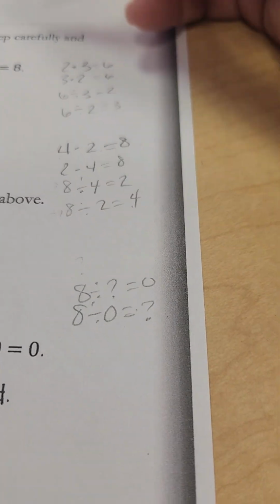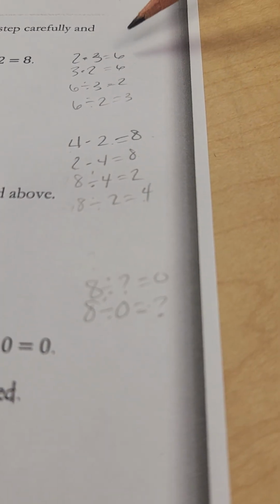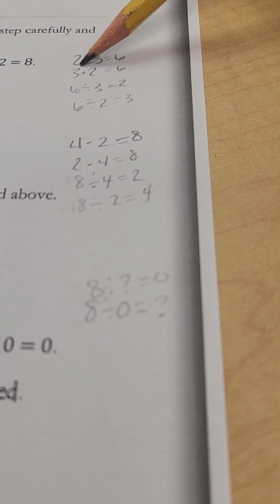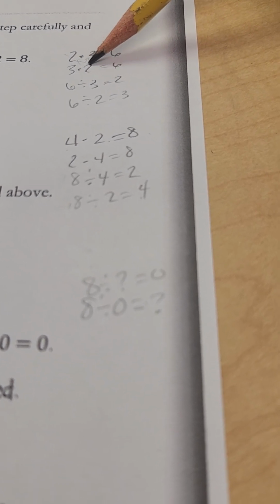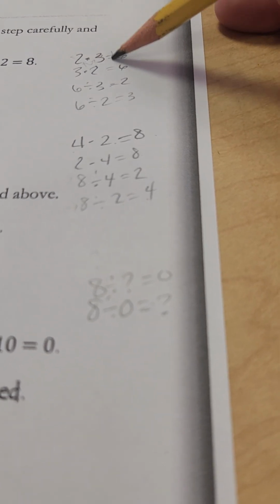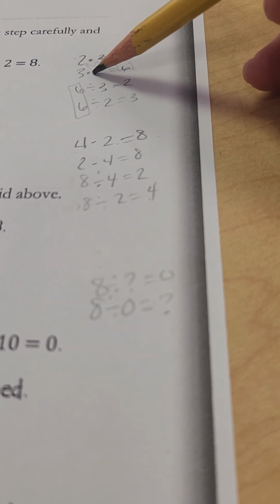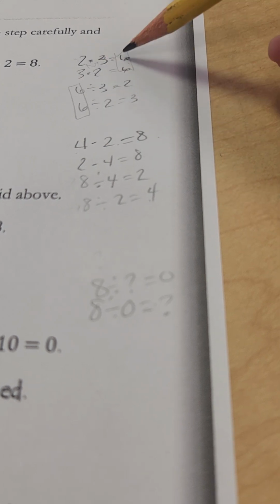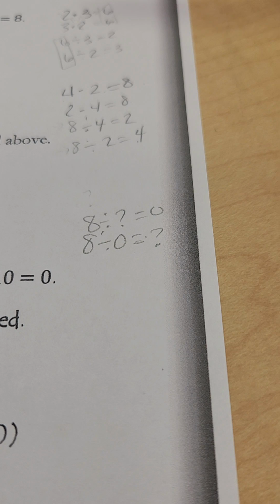Let me just remind you about these. If I have 2 times 3 equals 6, that means I can switch multiplication. It means 2 times 3 is the same as 3 times 2. These ending numbers are what starts my division problem. So 6 divided by 2 is 3, and 6 divided by 3 is 2. That's the same thing that they're going to do here.